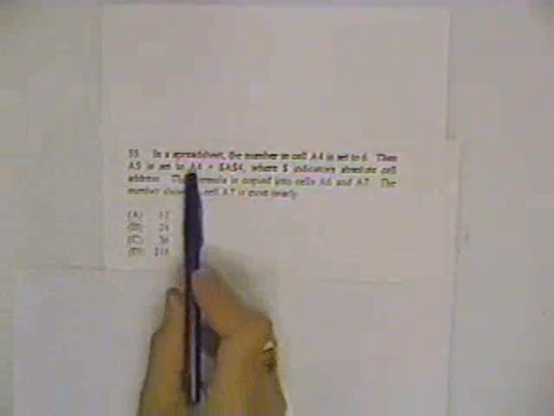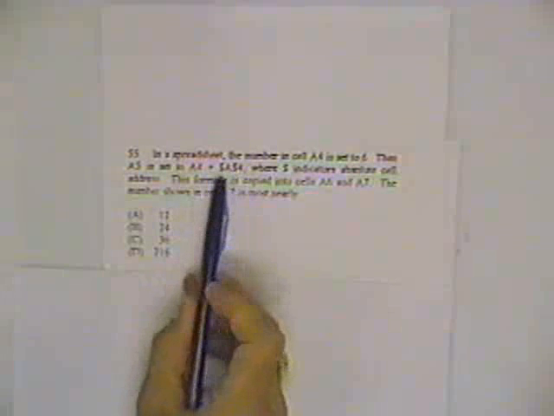Then a formula is put into cell A5, saying set the value of cell A5 equal to the value that's in cell A4 plus the value in $A$4.